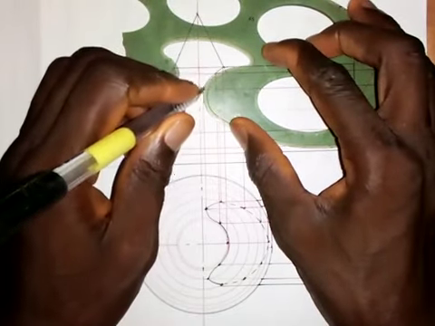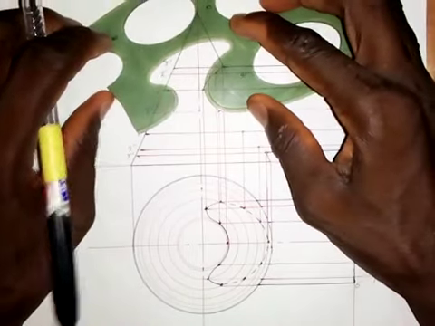I see that it's very simple, if you take your time.